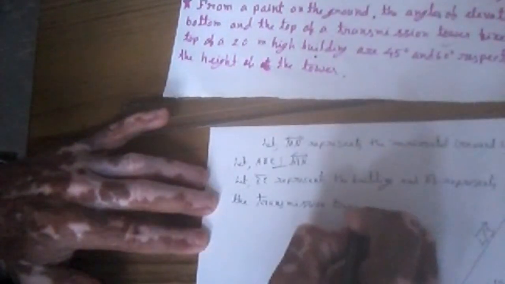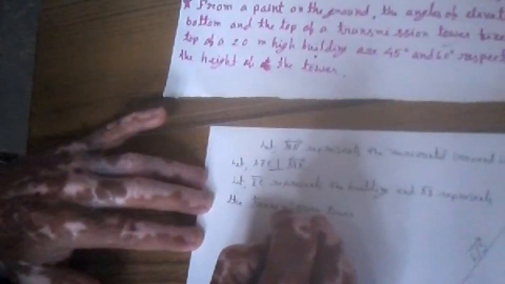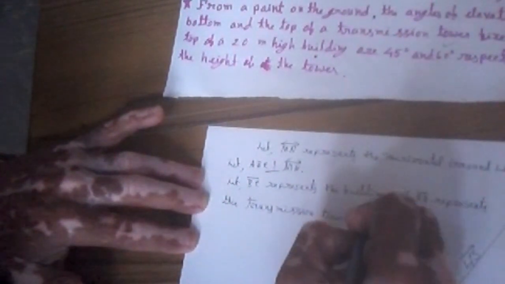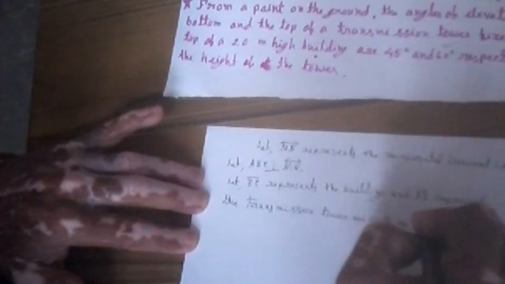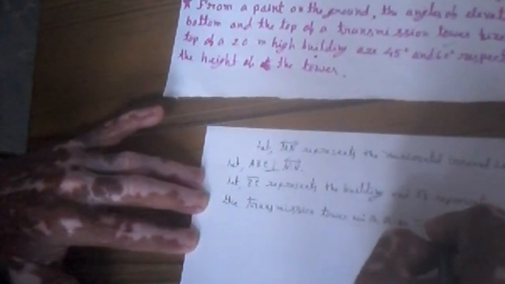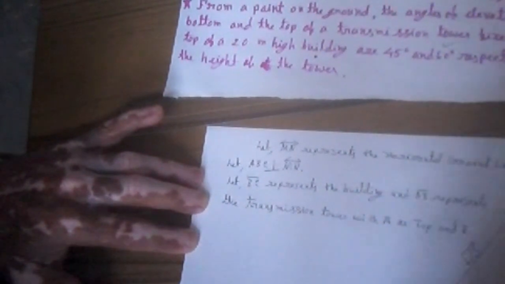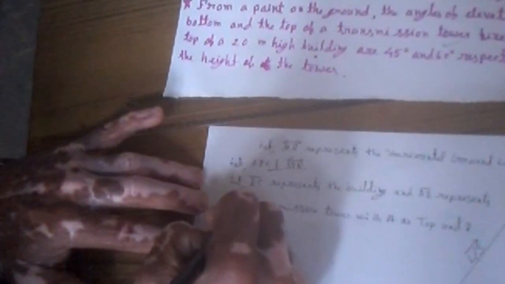After that, write AB represents the transmission tower with A as top and B as foot.